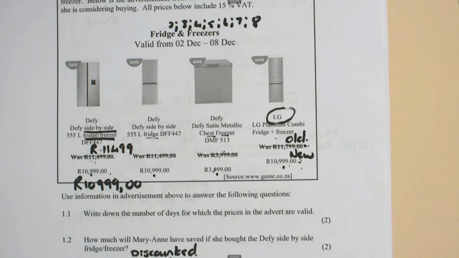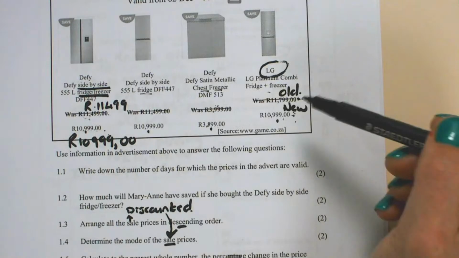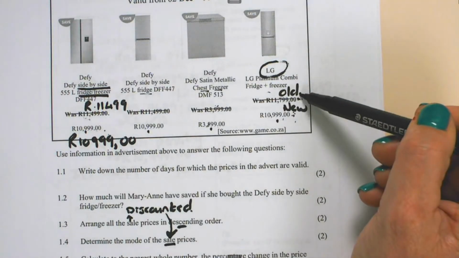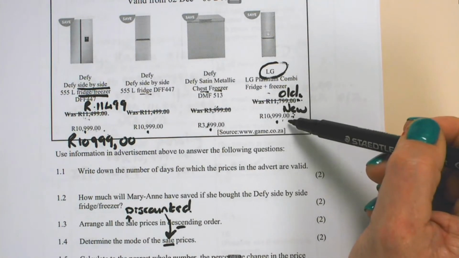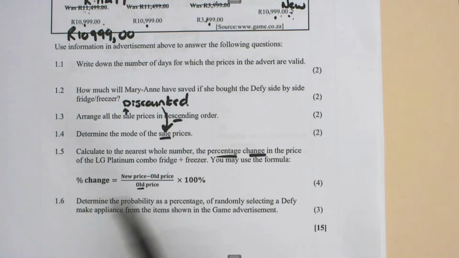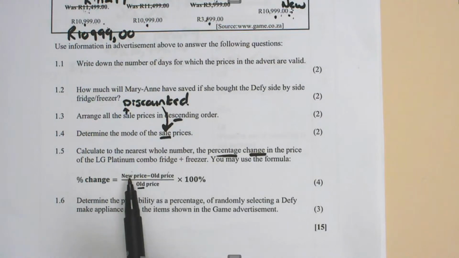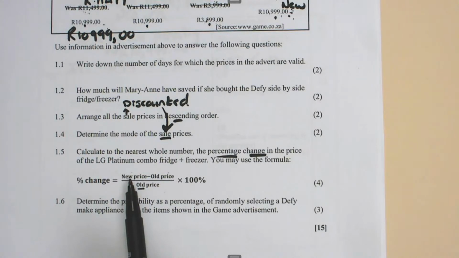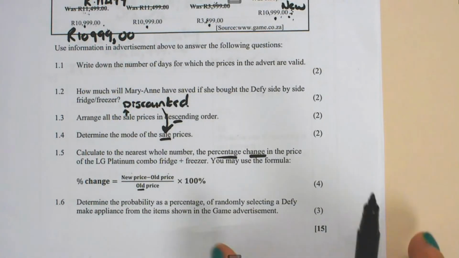So the price changed from the old price to the new price. If we say new price minus old price, like we suggest in the formula, the new price is lower than the old price, so definitely we are going to get a negative value.